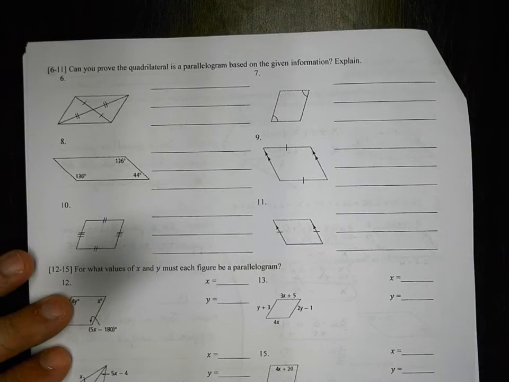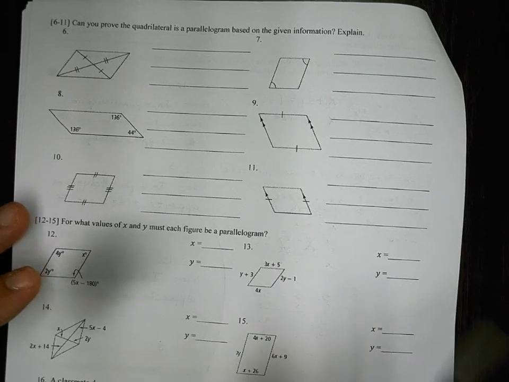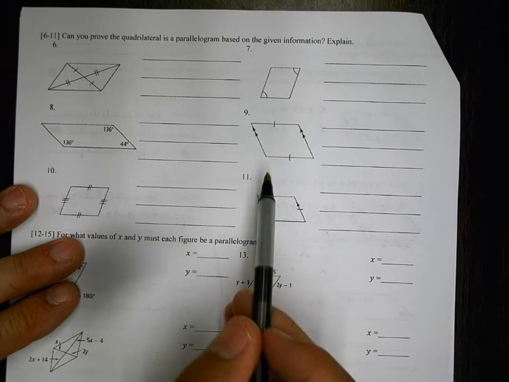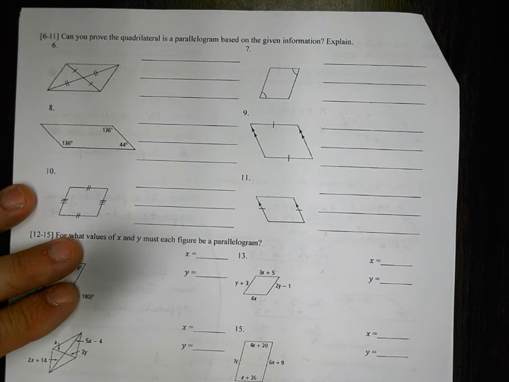Oops, over here. I guess we'll do a few of these because this is a pretty big worksheet and I don't want to make you guys do all of them. Oh no, that's worksheet 3. Oh yeah, we're good. All right, so let's take a look at number 9. Can I state that number 9 is a parallelogram?